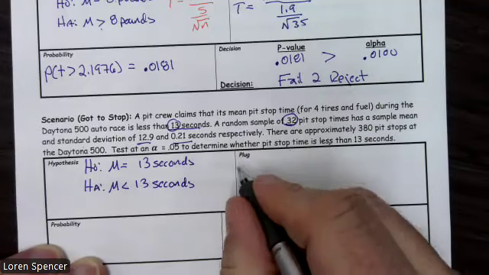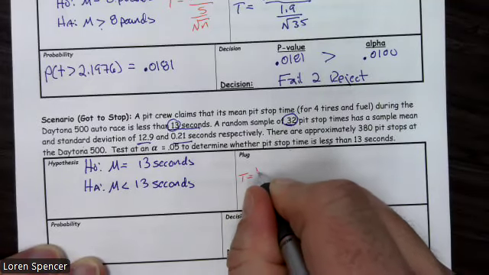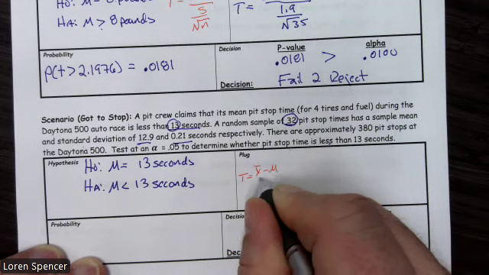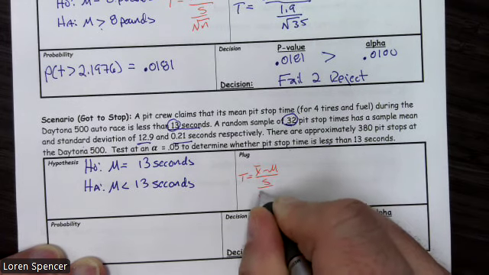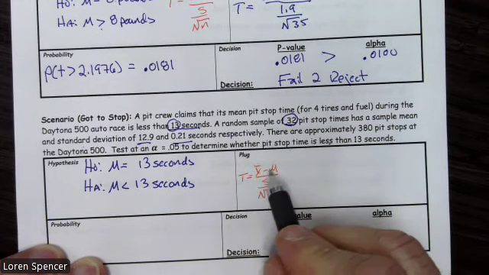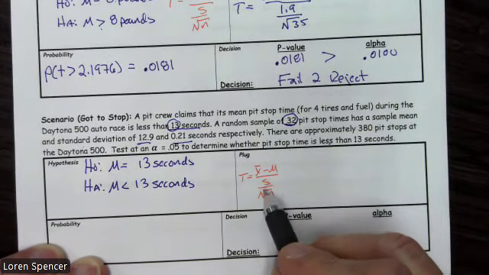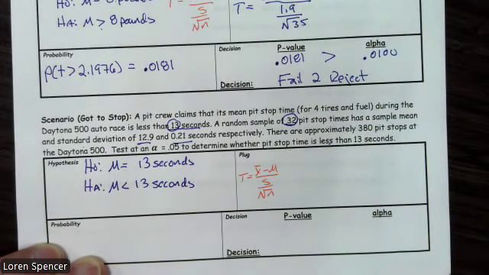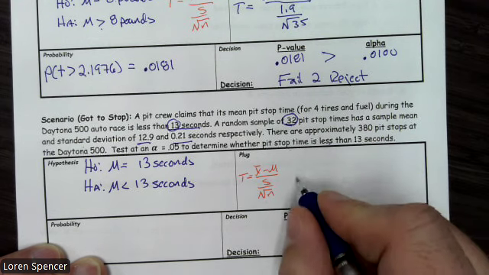I'm going to write my formula. T equals x bar minus mu, S divided by the square root of n. So sample mean minus population mean, sample standard deviation divided by the square root of n. And because we're using the sample standard deviation, we have to use a t statistic.